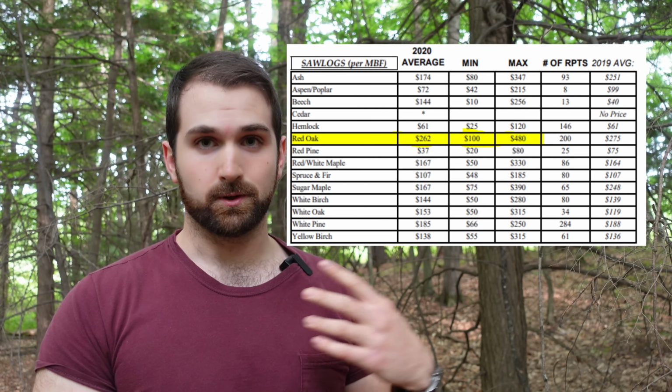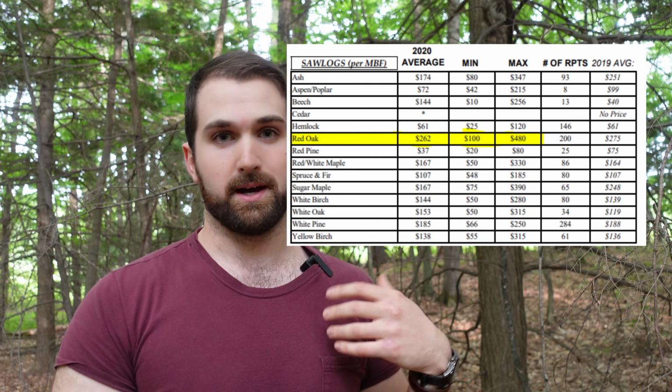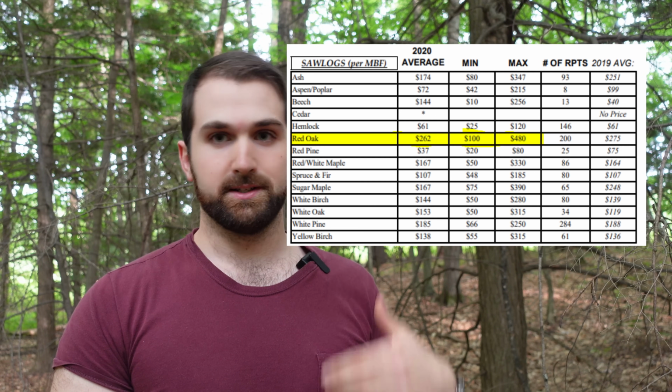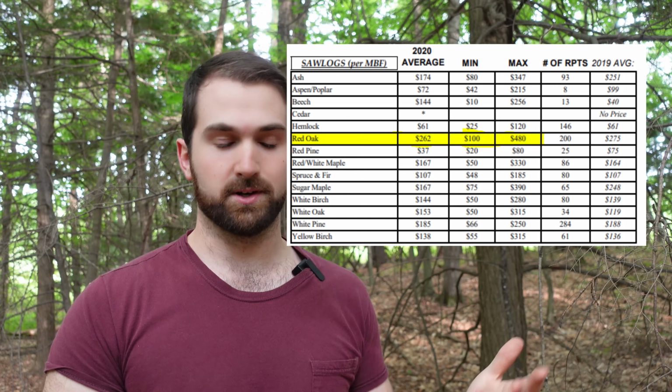I live in Maine. This is Androscoggin County, so I'm going to reference the Maine stumpage price reports and look at the data for red oak. And I'm going to pull it up right here. So in the case of the Maine stumpage reports, you're going to have it broken down by region, species, product, and it's going to give you a max, min, and average.